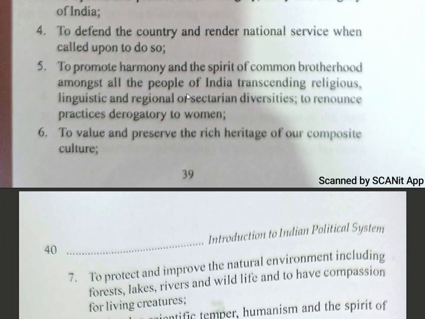And fifth is to promote harmony and the spirit of common brotherhood amongst all the people of India, transcending religious, linguistic, and regional or sectarian diversities, to renounce practices derogatory to women. So yes, it's all about brotherhood. You know that India is a country where almost every religion exists and people of all communities coexist. So we need to make sure that we promote harmony, brotherhood, and we don't discriminate on the basis of religion, language, or different sects, which is known as sectarian divide. And we also have to make sure that we end the practices that are derogatory to women.